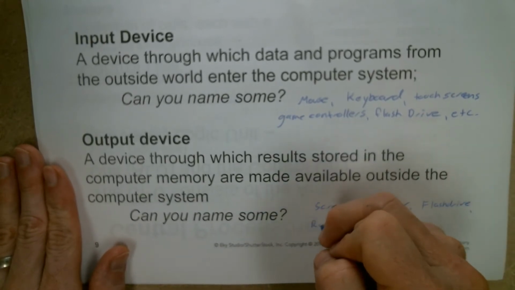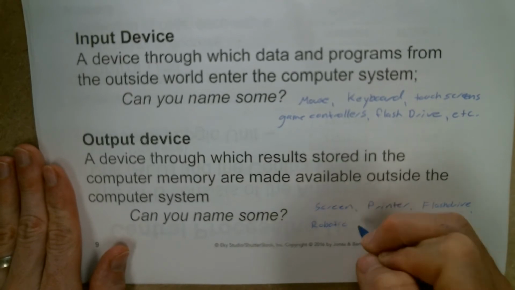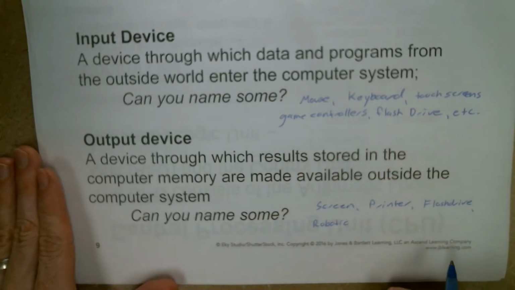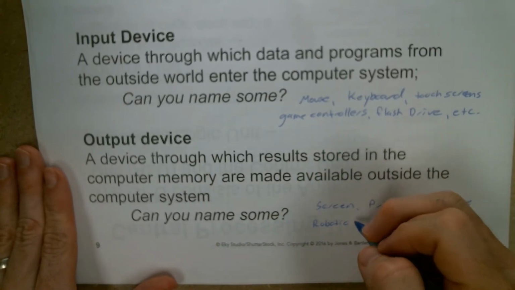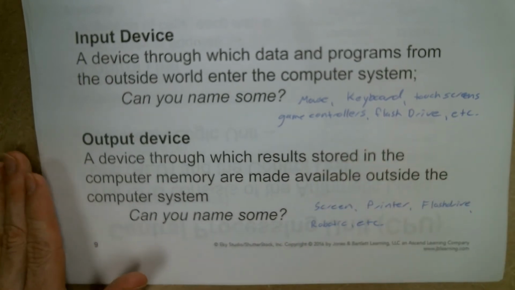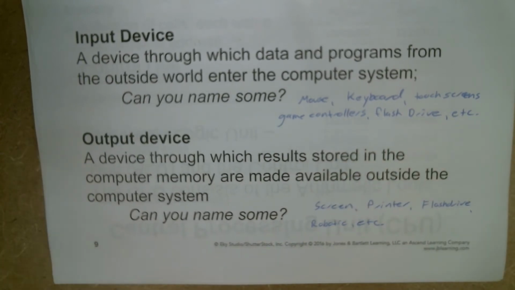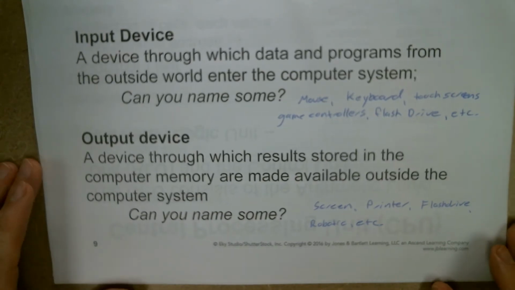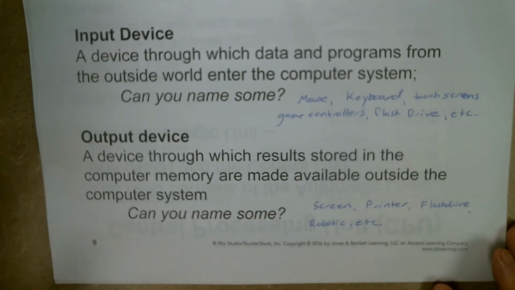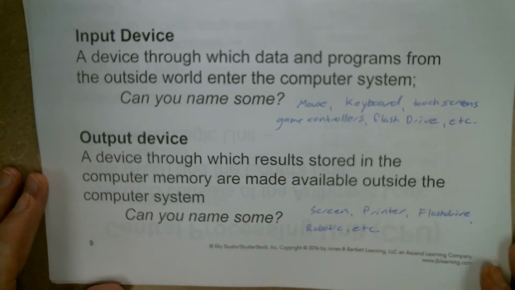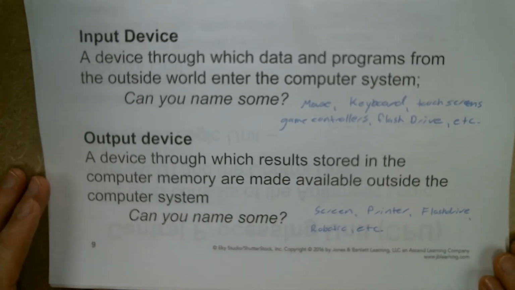Different robotic things, if you're controlling some sort of robotic arm or something like that, could all be output devices, and so on and so forth. Basically, things outside of the computer that are being made to display some result or perform some action that are being driven by the computer system itself.